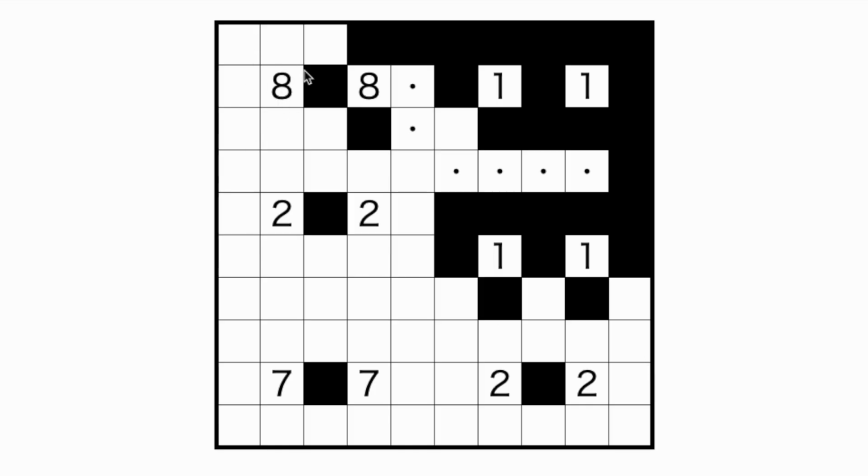This 8 has the opposite problem. It is very constrained. Instead of needing to get really far away, it won't be able to get very far away. What could it possibly reach? I'm going to be very generous with it and only think about where it could grow. 1, 2, 3, 4, 5, 6, 7, 8, 9, 10 cells before it would touch one of these two clues. But 10 is too many because we can't do both of these two. And we can't do both of these two.